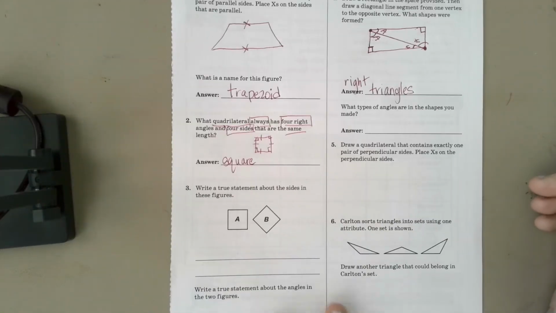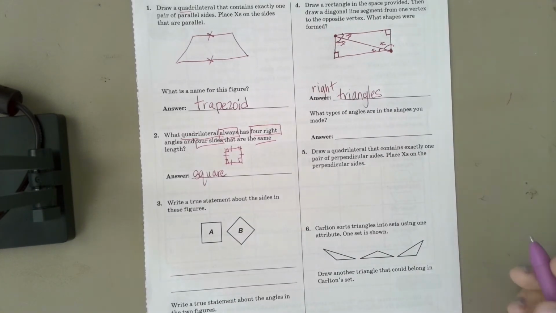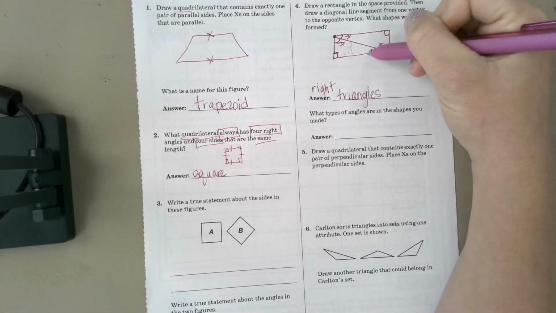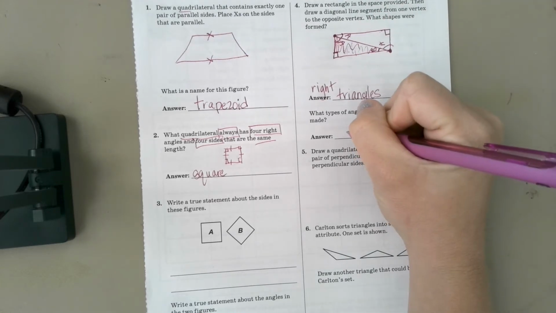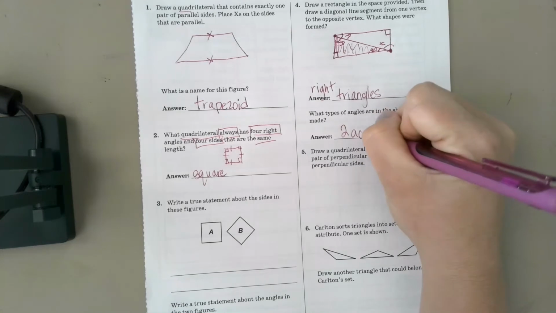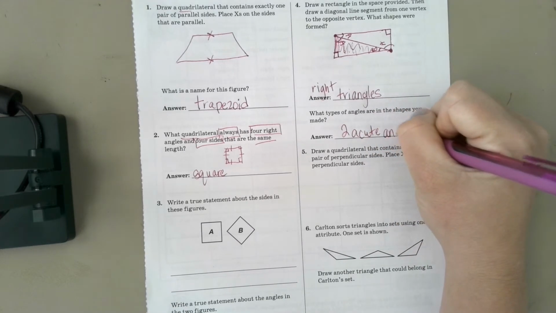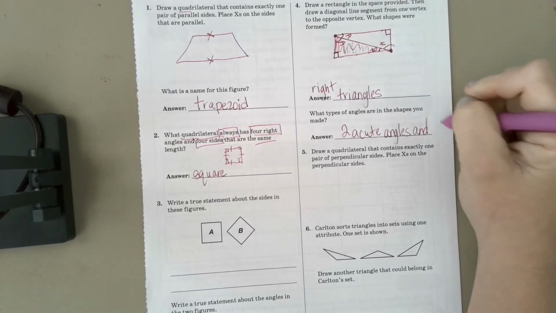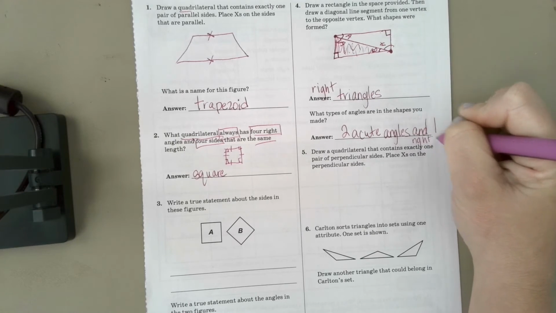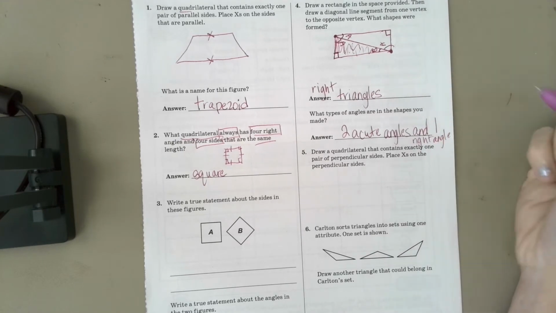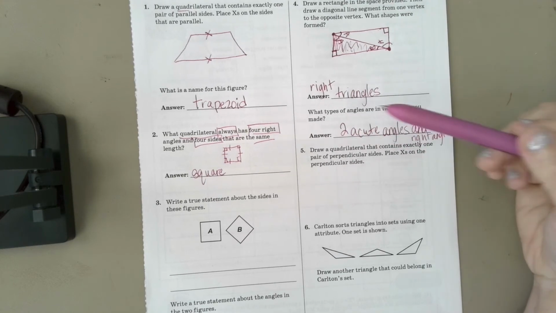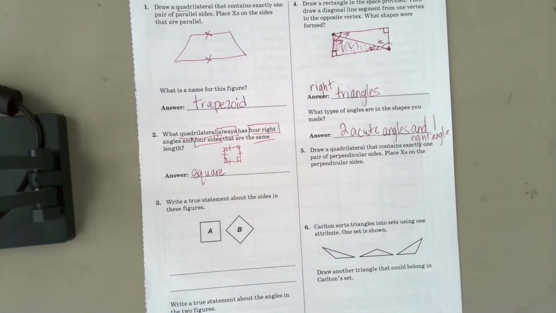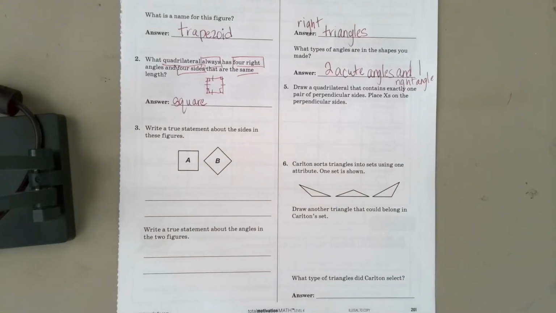Okay, so what types of angles? Just looking at this one particular triangle right here, what do you have? You have two acute angles, and you have one right angle. Okay, so within one of the triangles, you have two acute angles. These are the two acute angles, and this is the right angle. Okay, all right. Let's go ahead and move on to number 5.